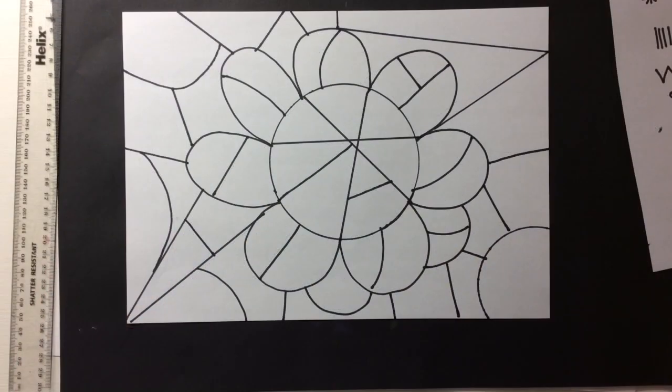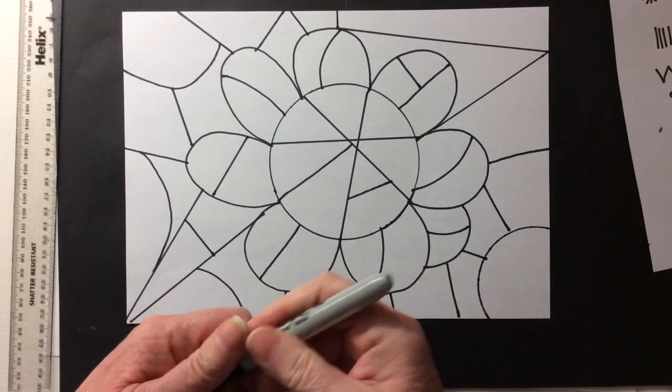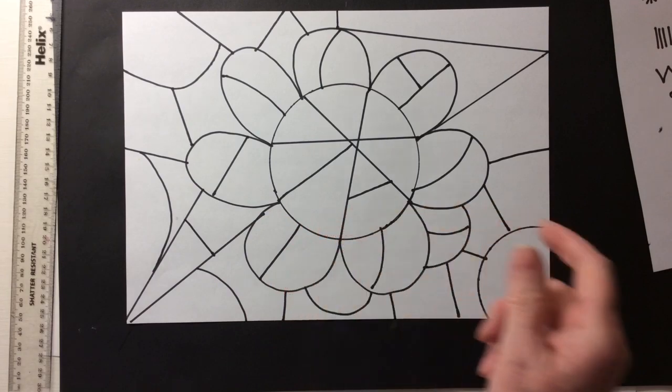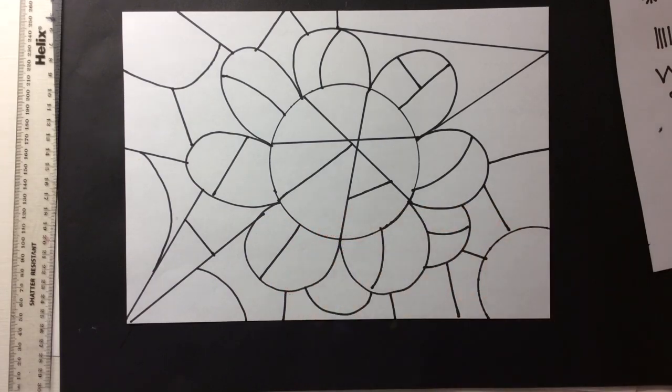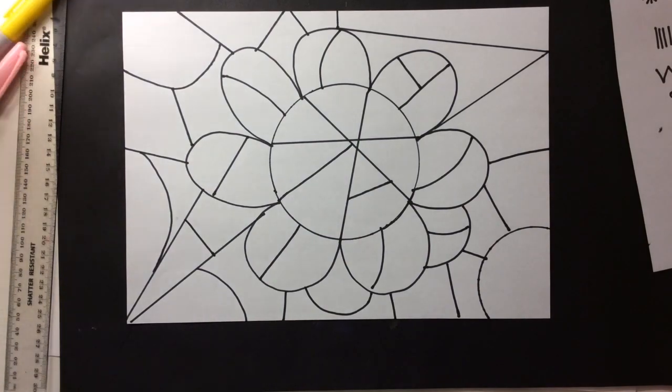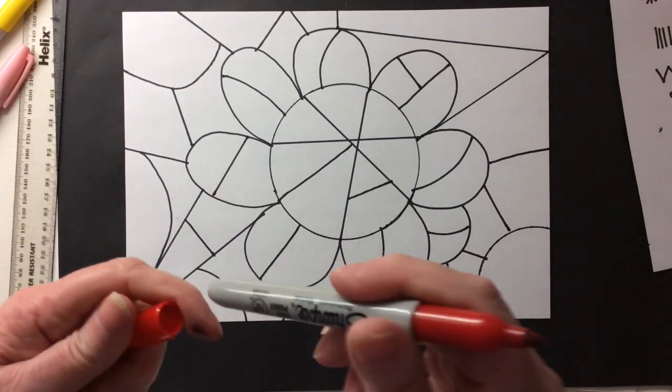So I broke my picture up and I've done a mixture of curved lines and straight lines, and now I'm going to start to add colour. So as I said, you can use colour pencils, you can use paint, you can use Sharpies, you can use felt pens, whatever you have around that works. So I've got some nice brightly coloured Sharpies.